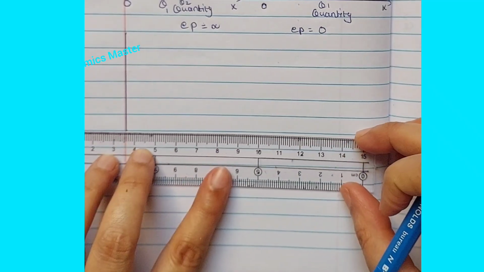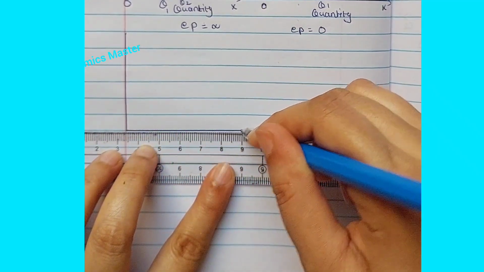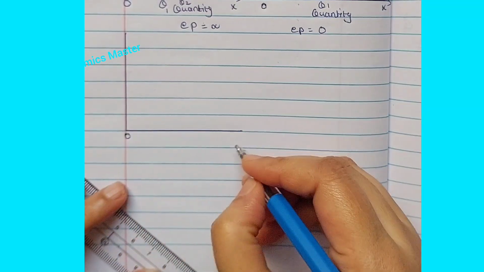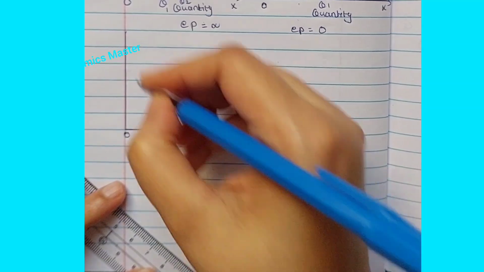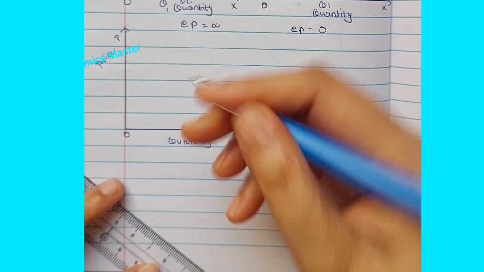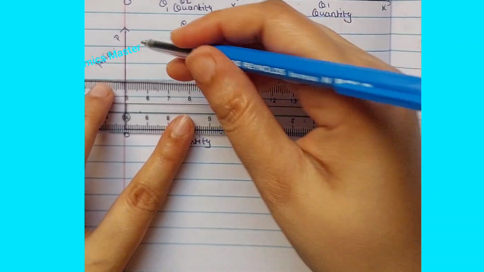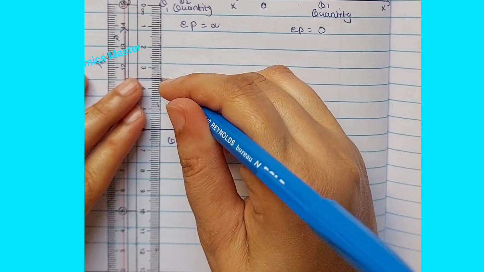Third one is elastic demand. Percentage change in quantity demanded of a commodity is more than percentage change in its price.